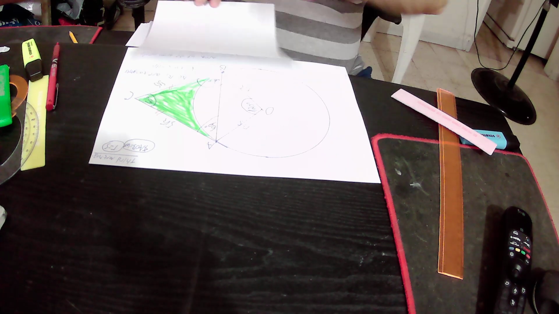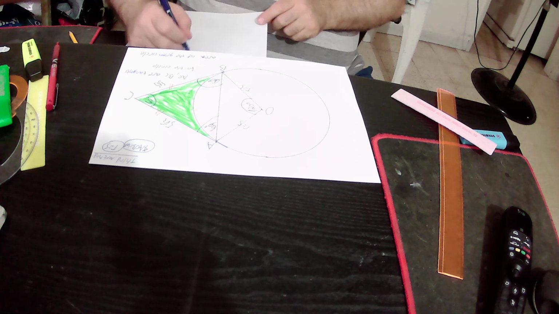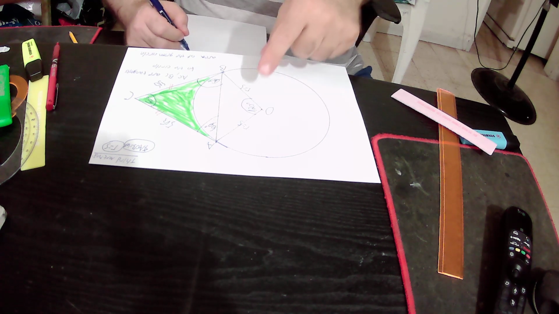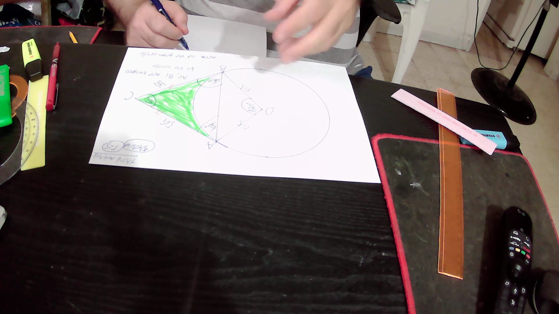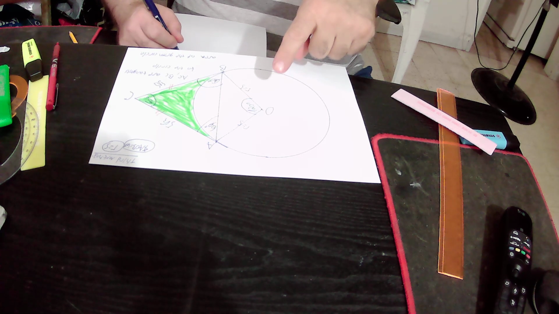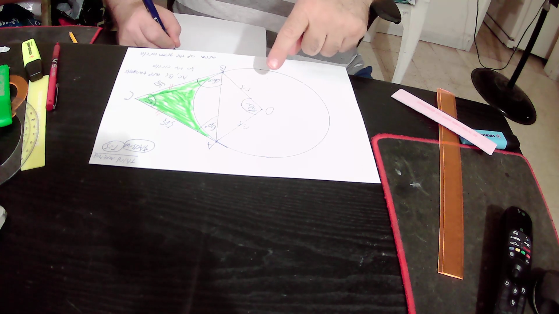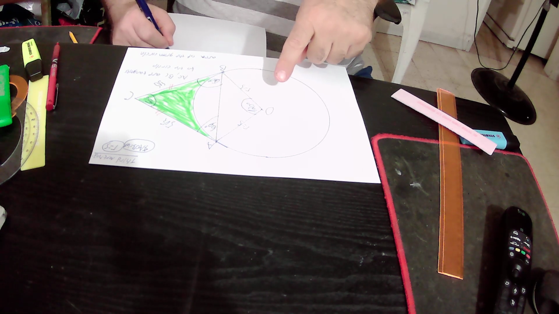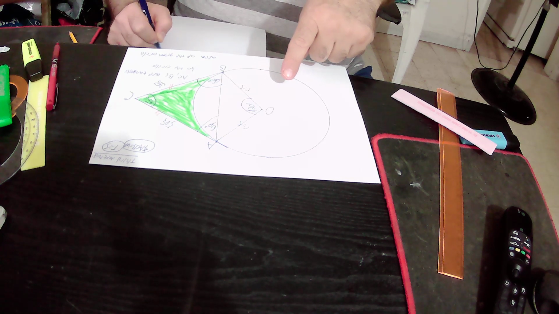What is the area of triangle AOB? The area of triangle AOB, according to the formula that I presented to you, equals 5 times 5 times sine 120 degrees over 2.